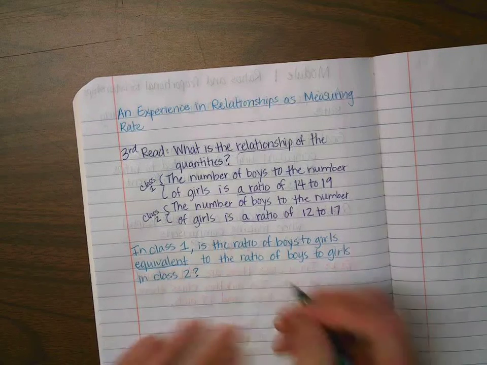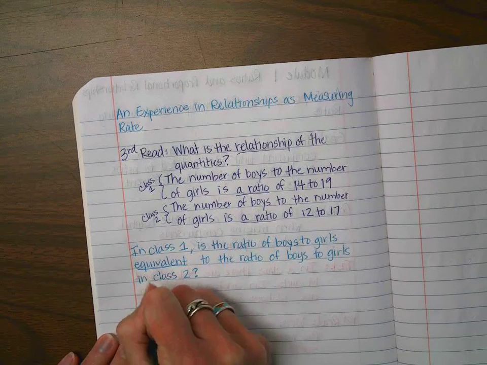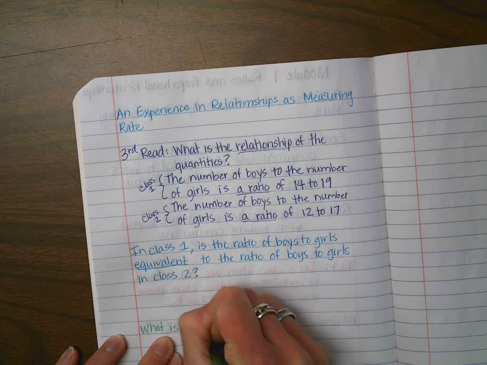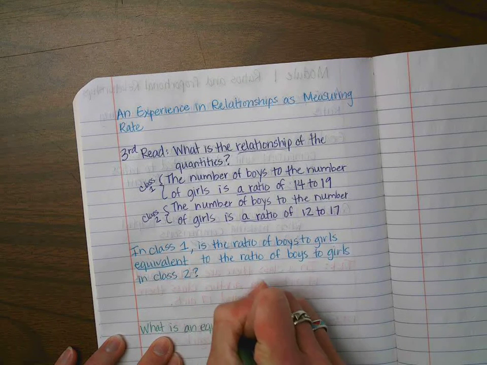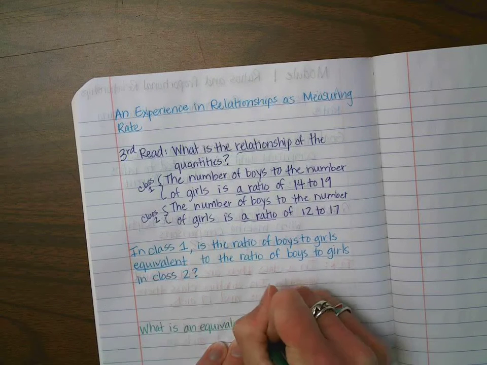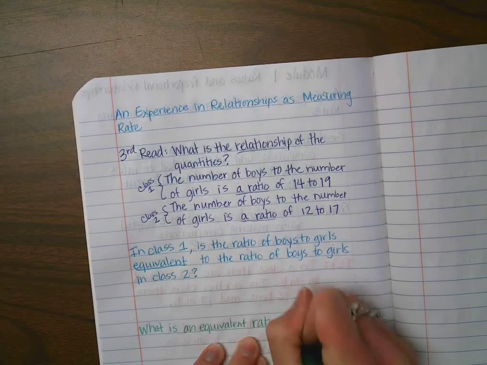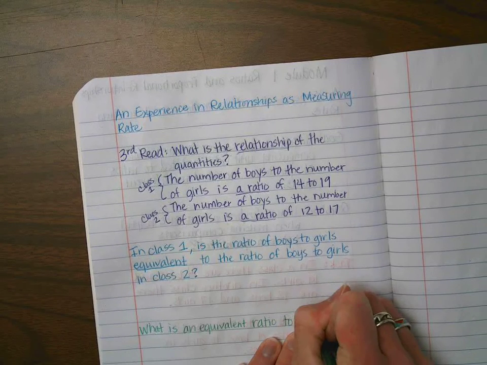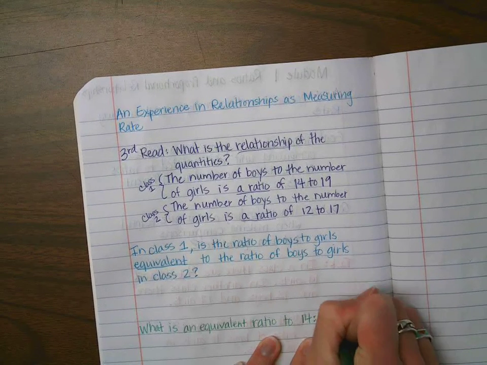So my next question for you to see if you can answer this question is, what is an equivalent ratio to 14/19?